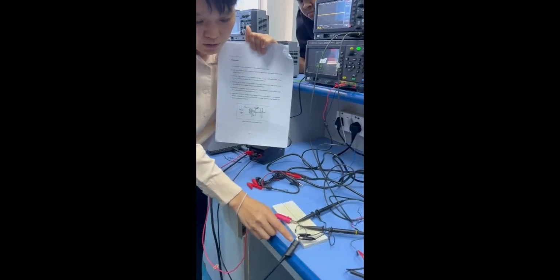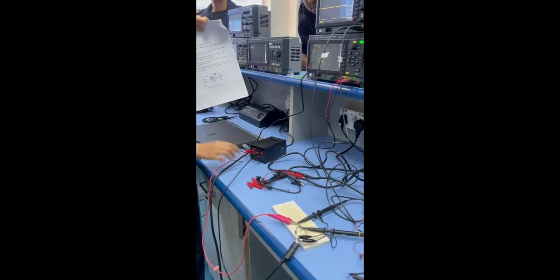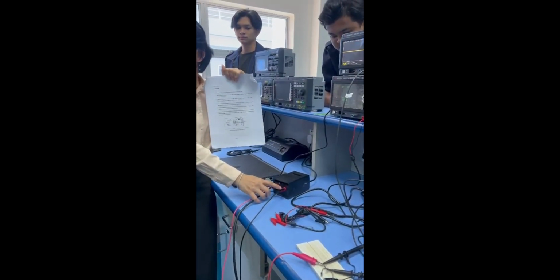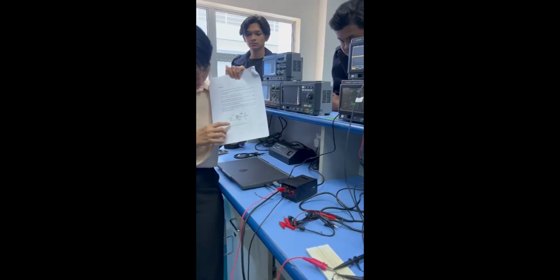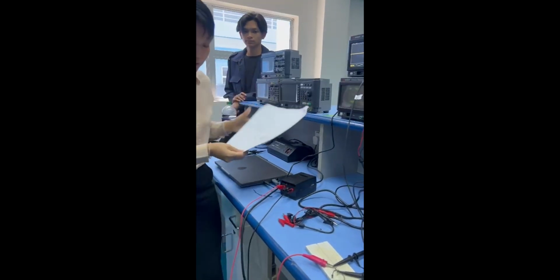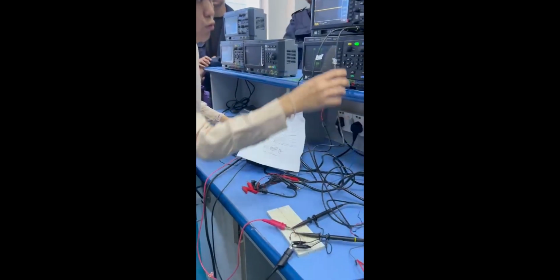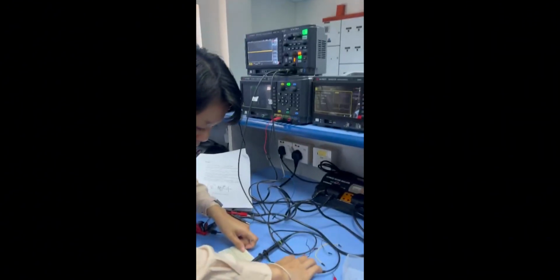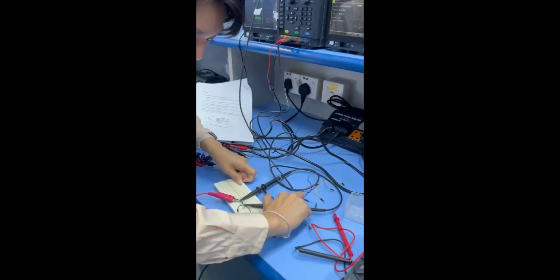This one comes from here, ground. You take the red to red, and then this ground to red. After done already, here you have two probes, probe 1 and probe 2. So you can connect. You take your probe 1, yellow color, and connect.